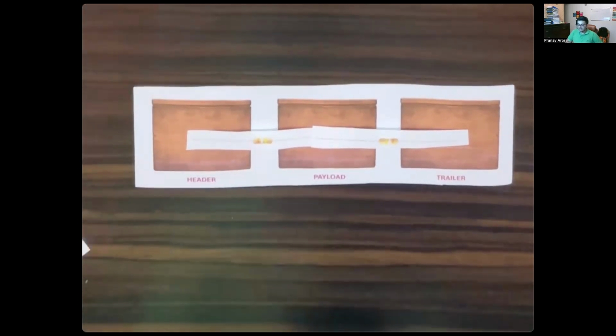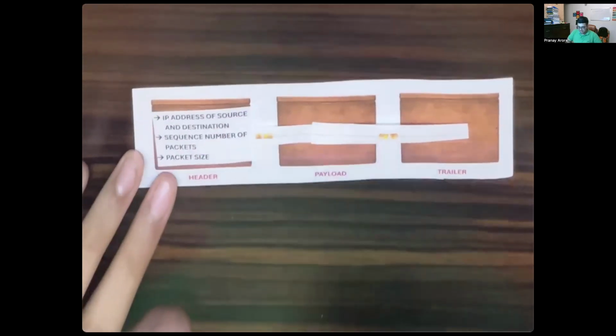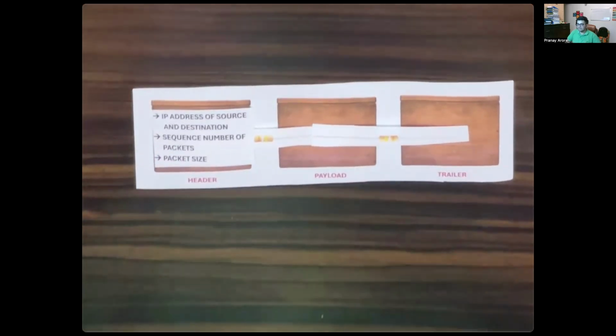Now, what does the header of the packet contain? The header of the packet contains the IP address of the source, or the IP address of the sender, and the IP address of the destination. So it knows the address from where it is being sent and to where it has to be delivered. So it has the address of both.